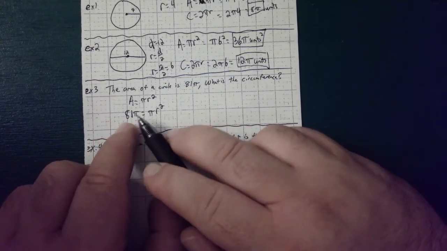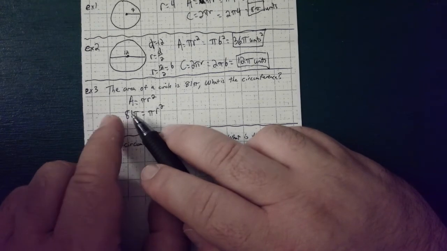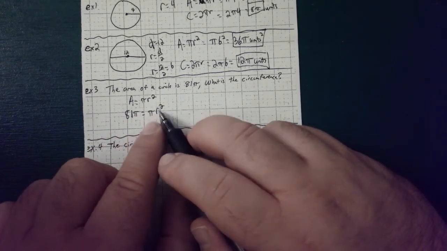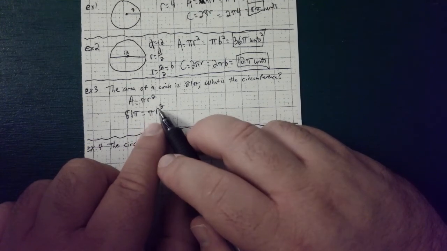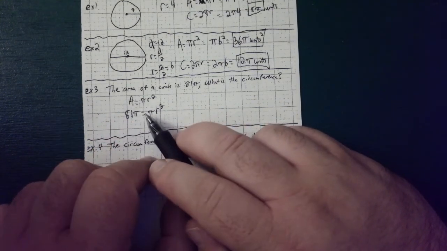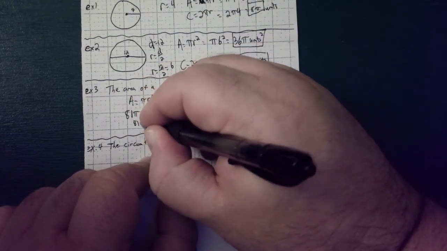As long as all you're doing is multiplying, you can totally do that. See, all this is multiplying. Multiplying here, 81 times pi, and pi times the radius times the radius. That's what that is. Everything is being multiplied. You can literally just take pi off. And so 81 equals r squared.